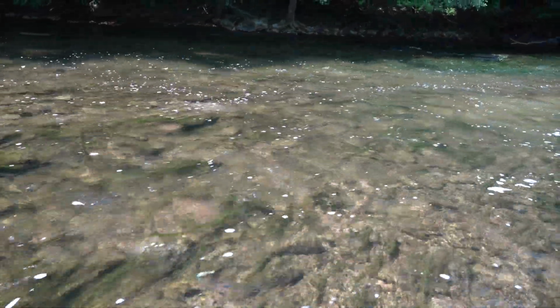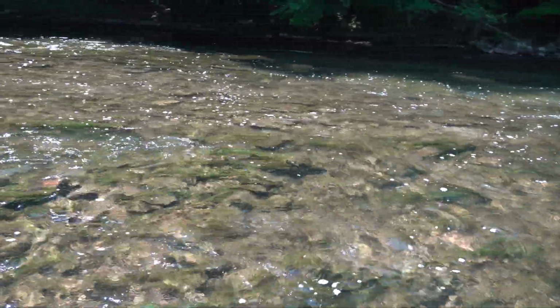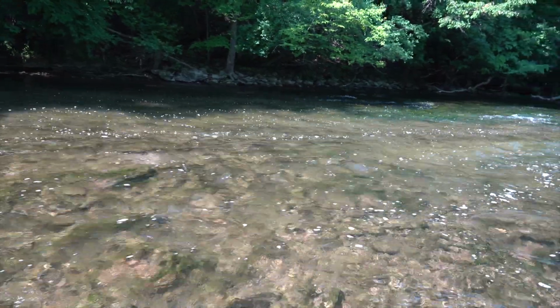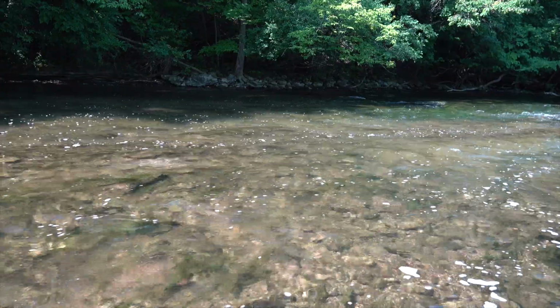Also, keep in mind too, you don't want to get into this. You want to stay kind of backing out of this water at all times too, because you could have fish that could have been right up in the head of the pool. They're going to start moving. Your fish are going to start moving. It gets towards dusk and the bugs really get going.